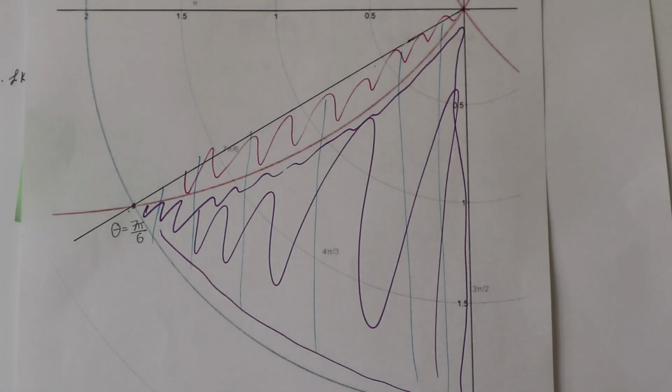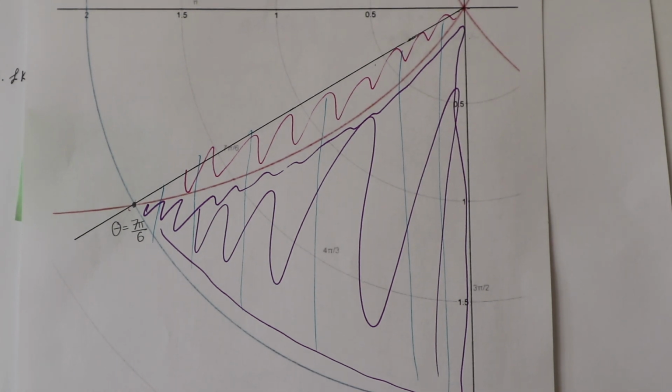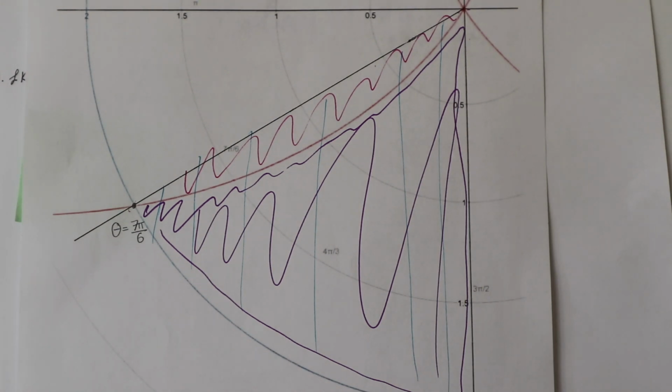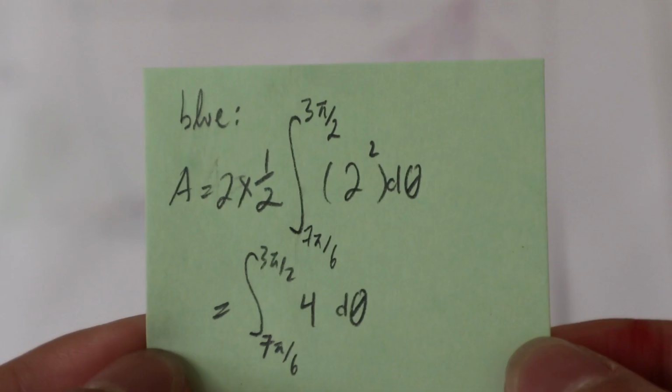The area that is shown here is only half of the total area that we want to find, because the limaçon and the circle are symmetrical across the y-axis. So all of the equations that we will be showing are 2 times 1/2. To find the blue area, simply plug in the r, which is 2, into the area equation. That gives you half times the integral from 7 pi over 6 to 3 pi over 2 of 2 squared d theta. We multiply this by 2 in order to get the total area of the blue area.